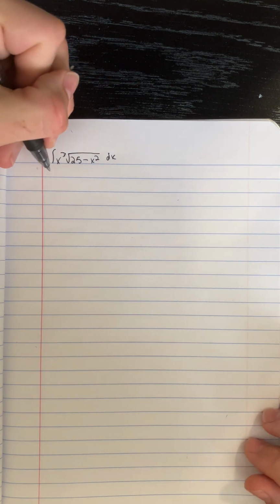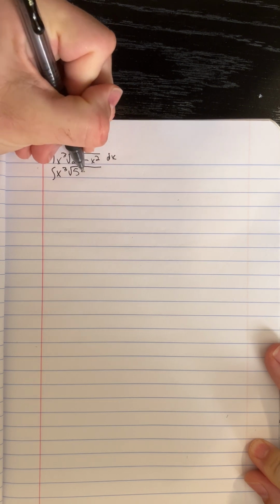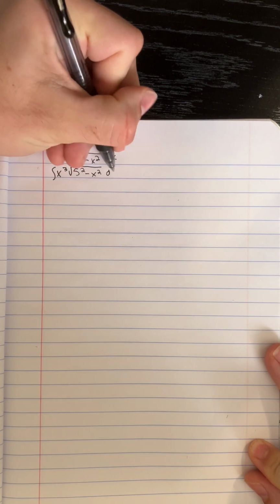Hi, I'm going to walk through solving the integral of x to the third times the square root of 25 minus x squared dx. So the first thing to do with this is to use trig substitution. Since it's of the form a squared minus x squared, we can use the form a sine of x for the substitution. So I'll just rewrite this to make it even easier. So you have the integrand of x to the third times the square root of 5 squared minus x squared dx.